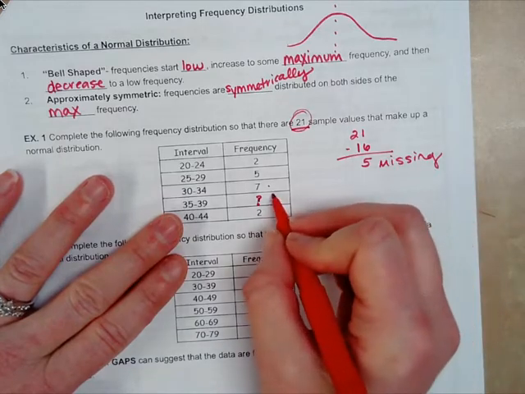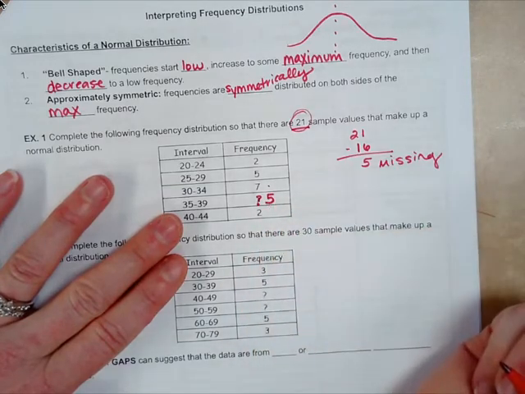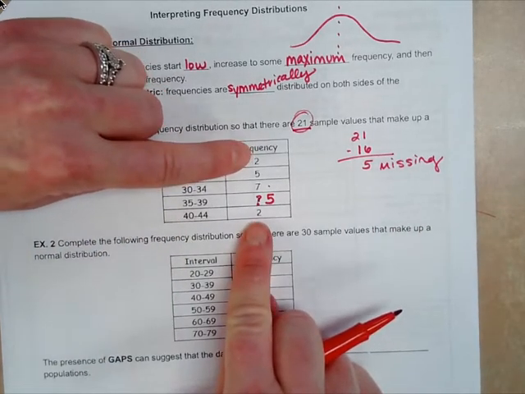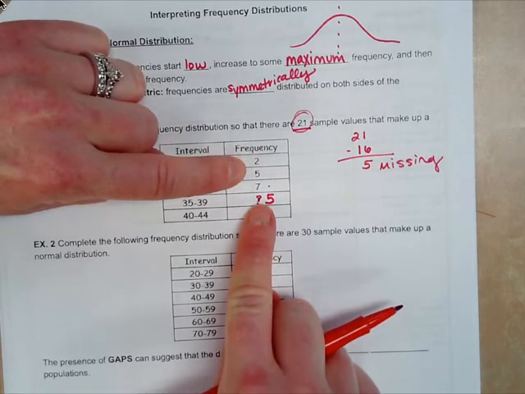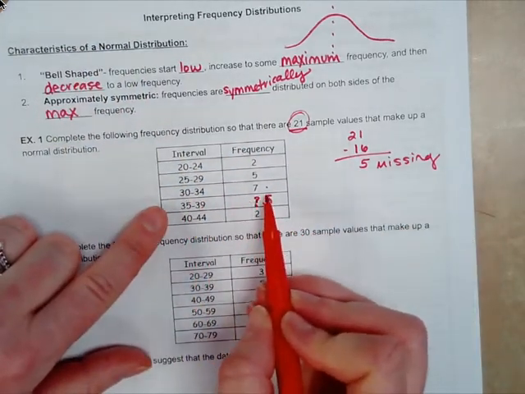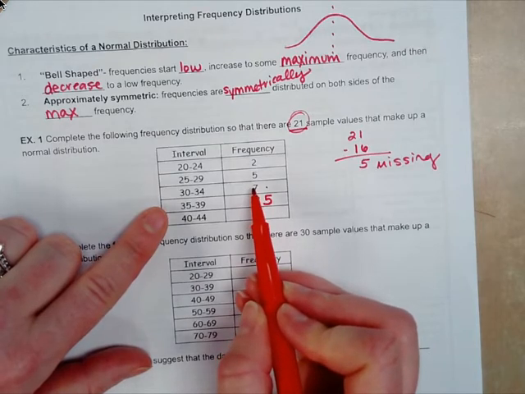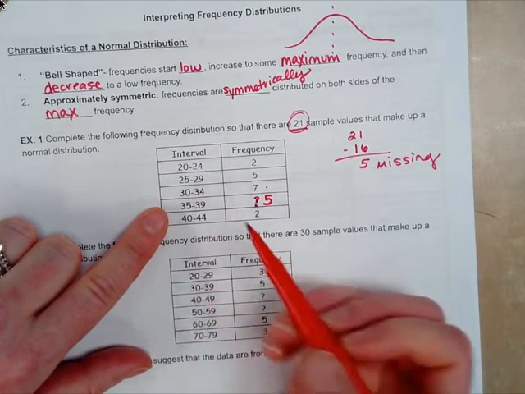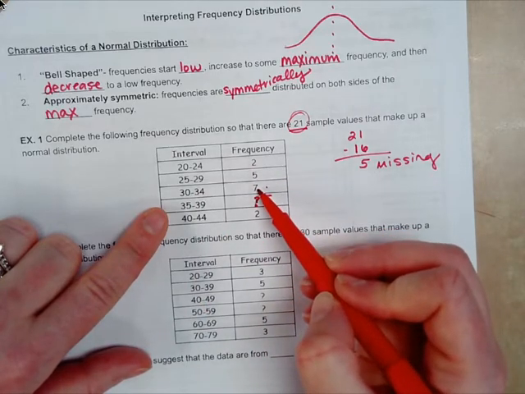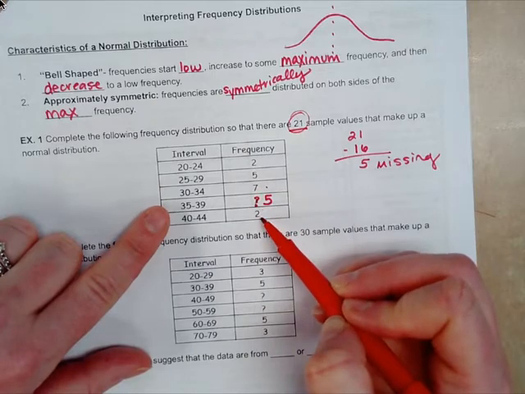So that means that it has to go here. So do you see how it's symmetrical now? If we start at the top and the bottom, 2, 2, 5, 5, so 7. So the maximum is going to be 7, a frequency, there's 7 in that one, between 30 and 34. So this starts low, goes up to some maximum, then comes back down.